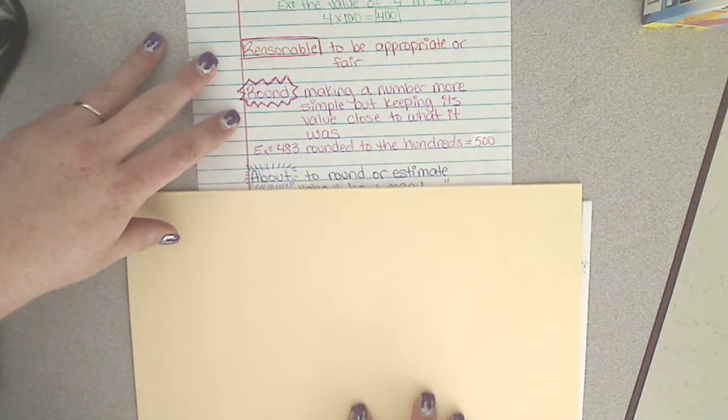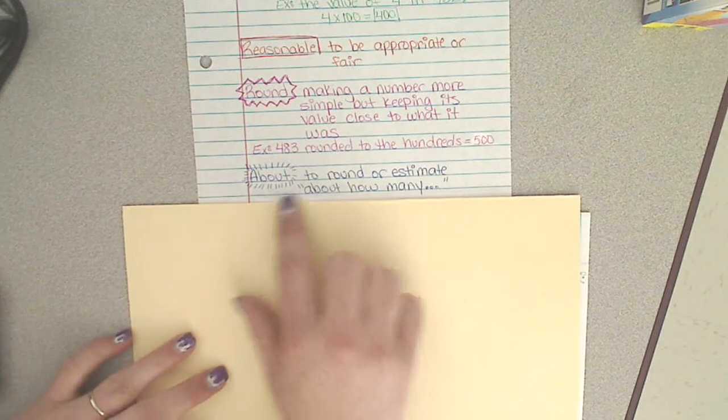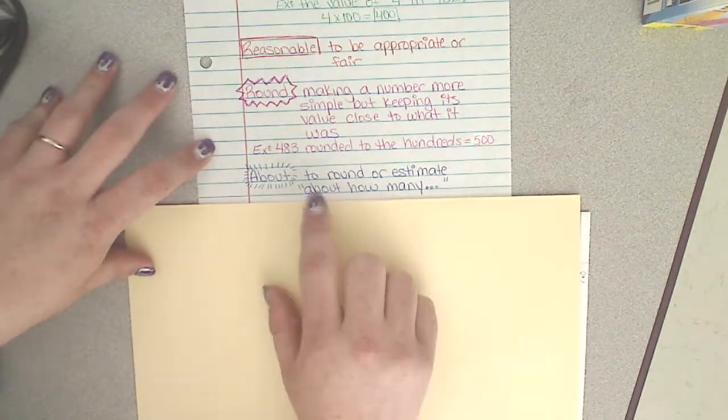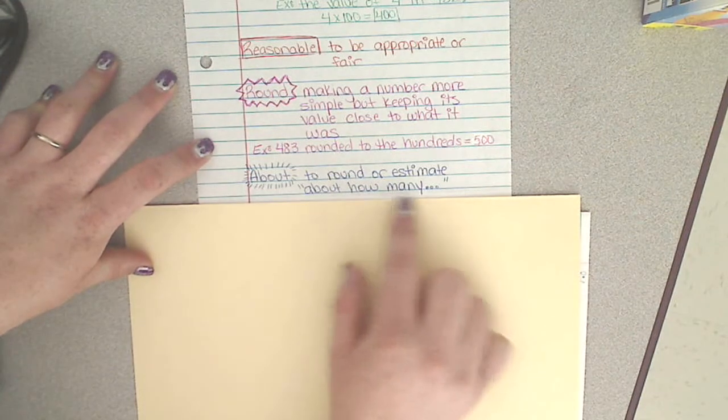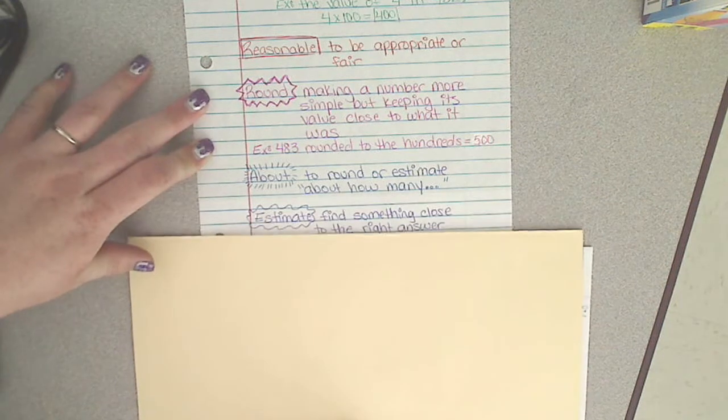Our next term is about. When you see the word about, they may be asking about how many or about how many fewer. So it's asking you to round or to estimate. But always be on the lookout for those phrases that say about how many fewer, things like that.